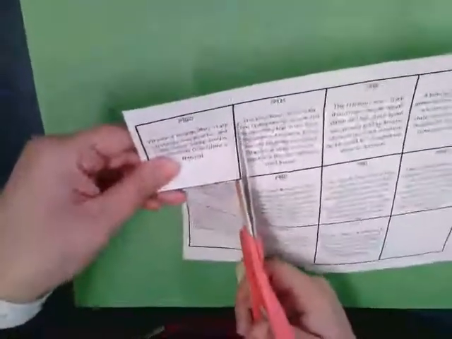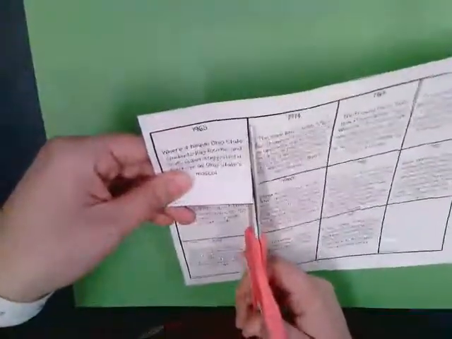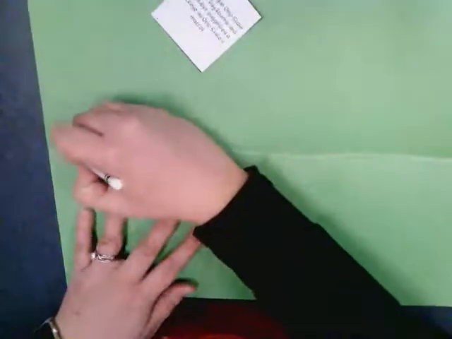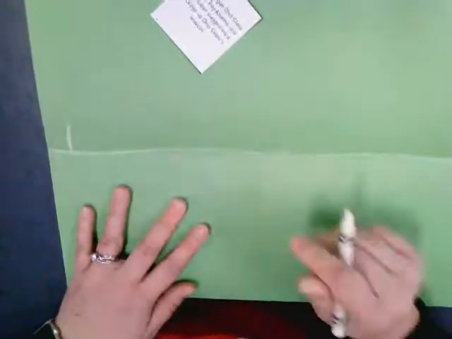So you're going to cut out that square, and you're going to draw a little line going up.